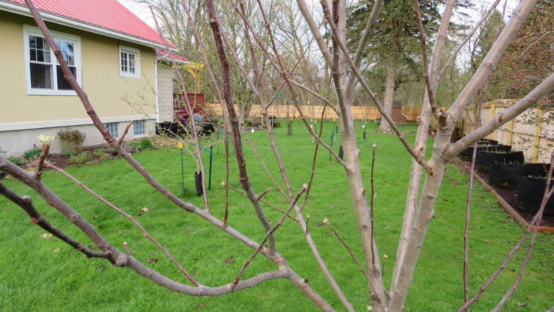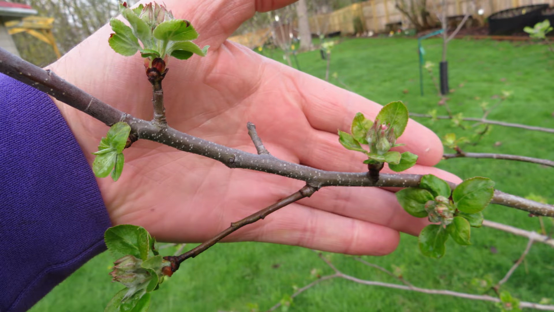So thank you for watching. As you can see, it's amazing. You can go from this to just a few feet away this, and it can be based on cultivar, location, and rootstock. So I hope you found this helpful.